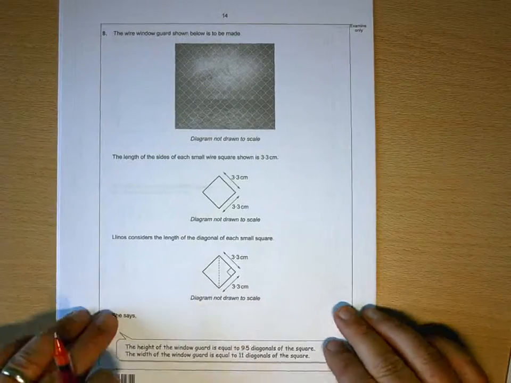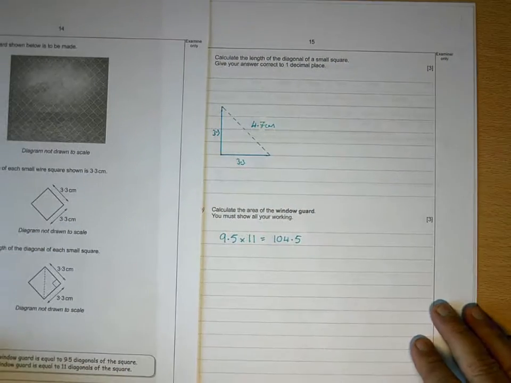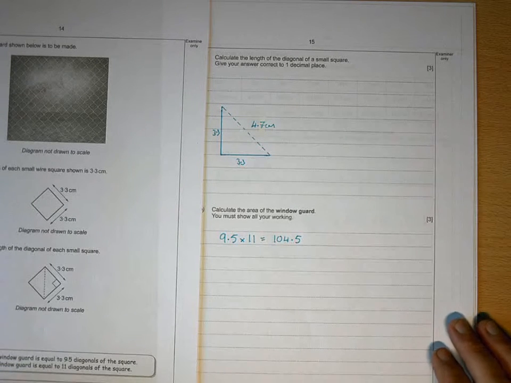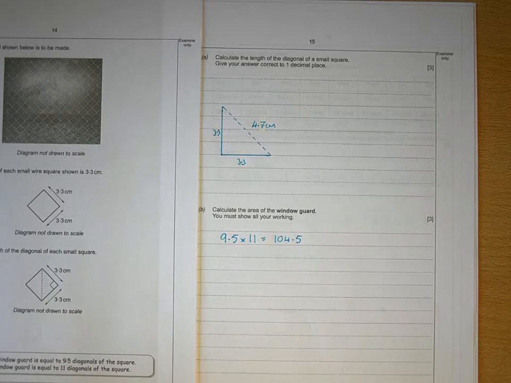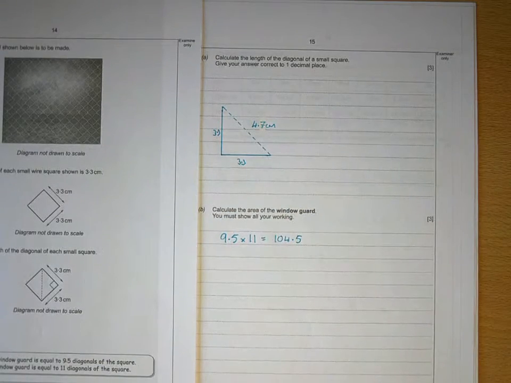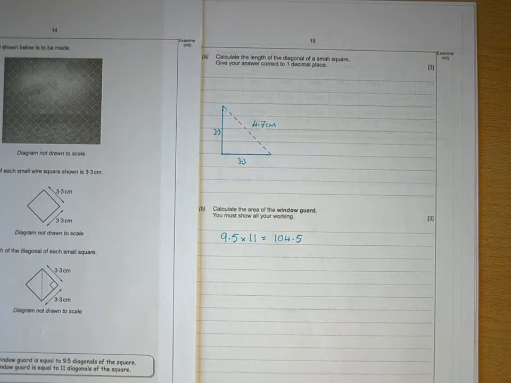Then we come to this question. Now this question was a Pythag question, and most students that attempted it got it correct. Probably where they tended to lose a mark was if they hadn't correctly rounded to 1 decimal place, or they'd ignored that instruction and given it to more than 1 decimal place.